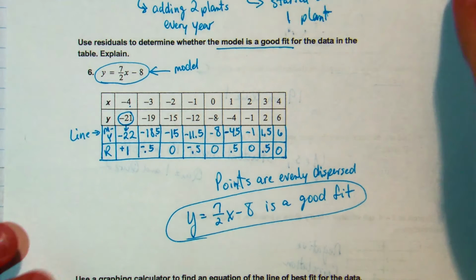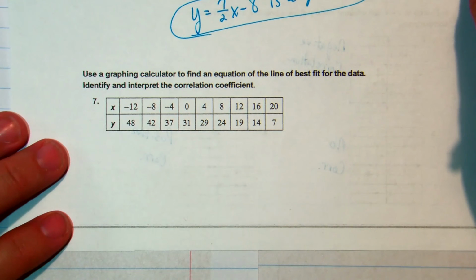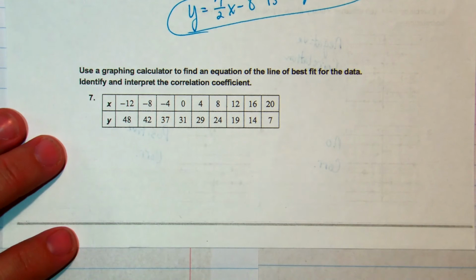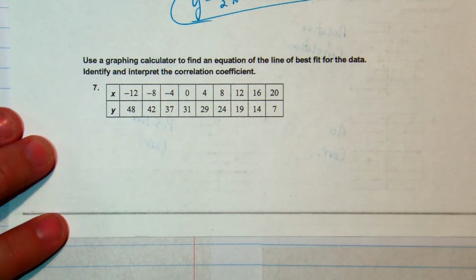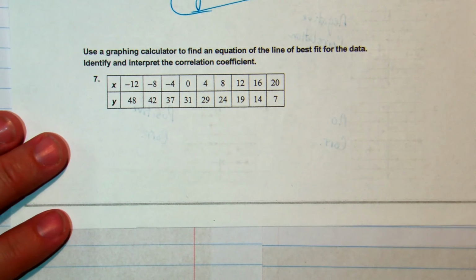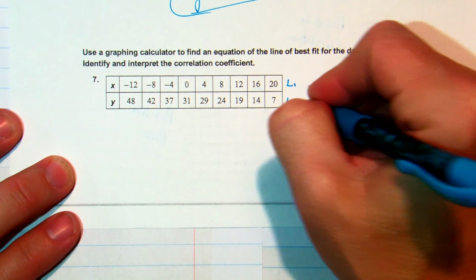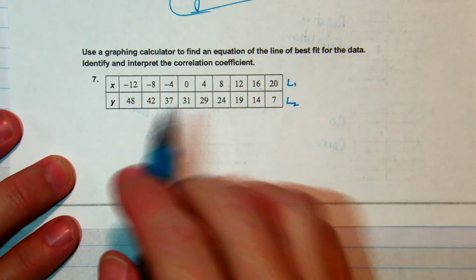Okay, number 7. Number 7 is where we need to use the graphing calculator, and what I may do is just add an addendum to this video, a quick link to show how you can use the graphing calculator to put in these values. If you go to the stat button on your calculator, you'll be given an option to edit list 1 and list 2 values. List 1 will be your x values, and list 2 will be your y values. You'll put those into the list.